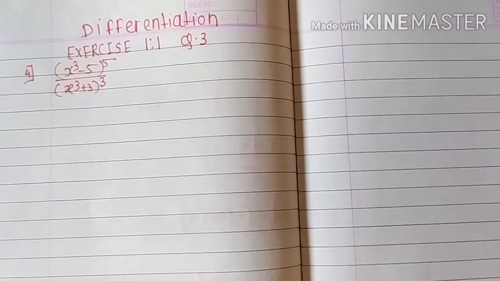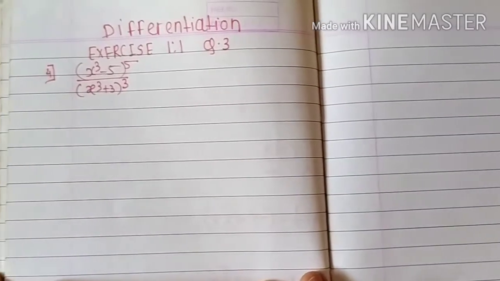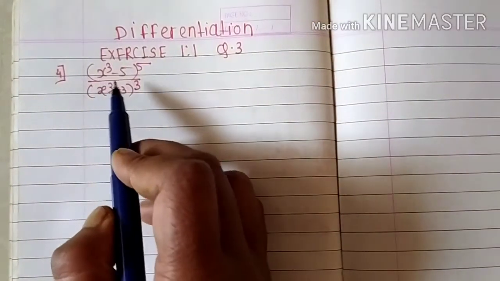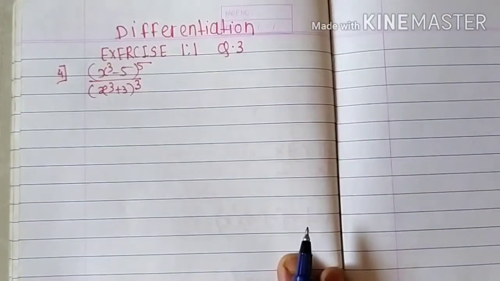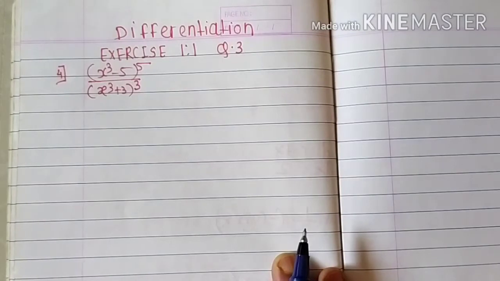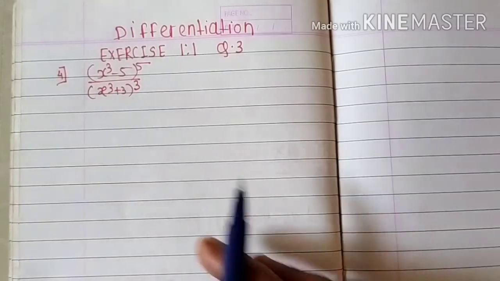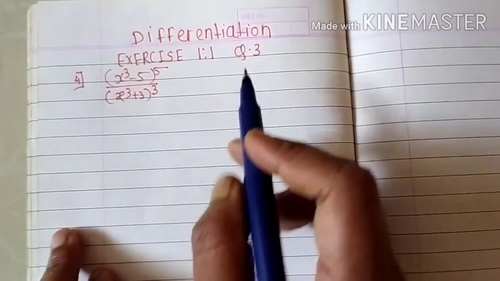Today we study exercise question number 3 of 1.1 of the differentiation chapter. Here question number 4 is given: (x cube minus 5) raised to power 5 divided by (x cube plus 3) raised to power 3. In the last video we already studied questions first and second, as well as the first 9 questions of question number 3. Here we take the remaining questions in this video.